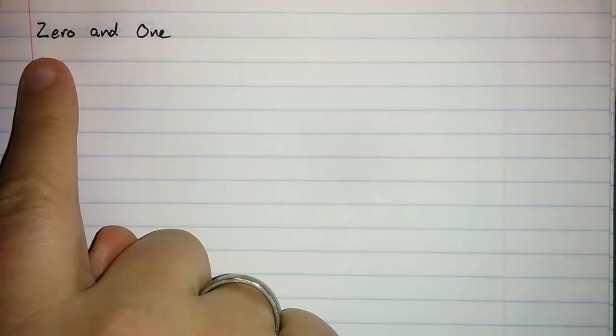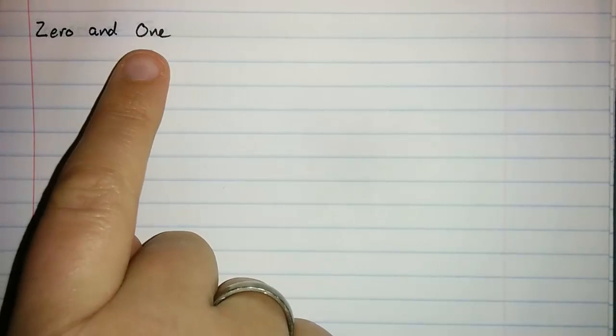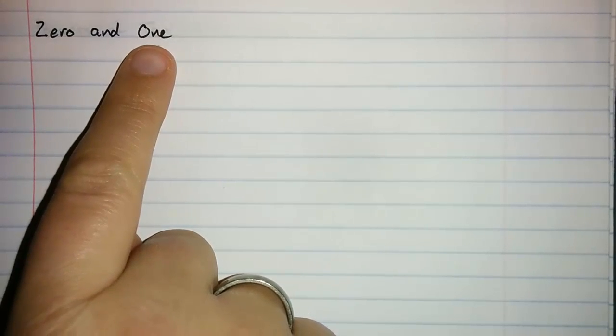Two special whole numbers, 0 and 1. 0, remember, was the additive identity. 1 was the multiplicative identity. How do they interact with exponents? Let's first talk about what happens when we take powers of 0 and when we take powers of 1.